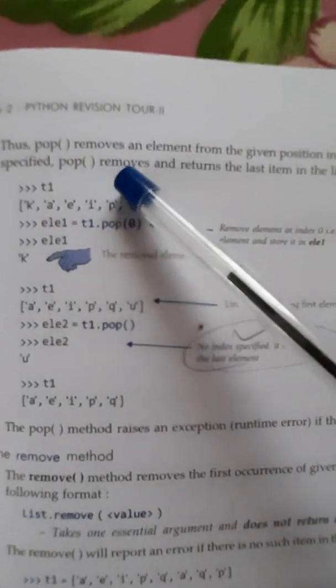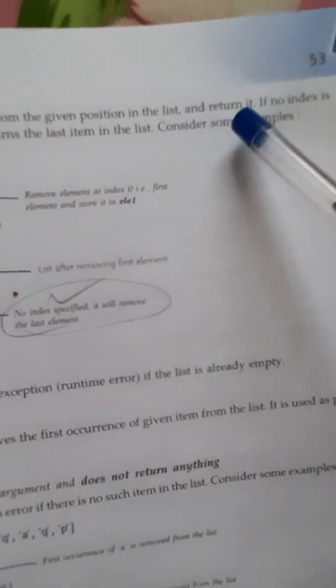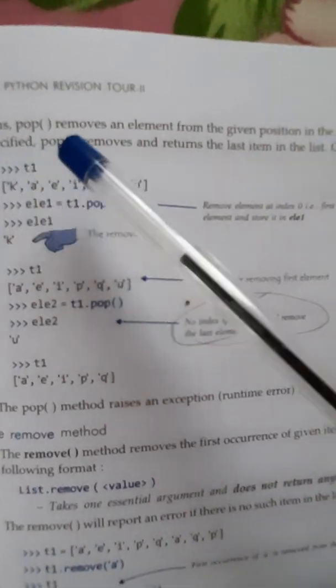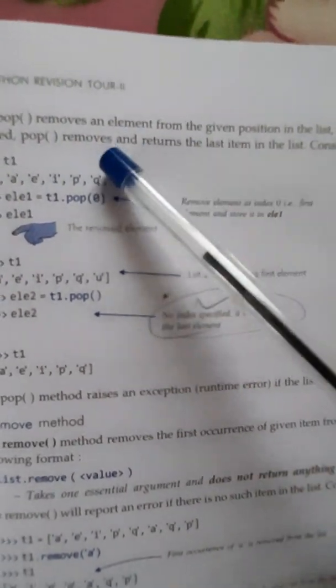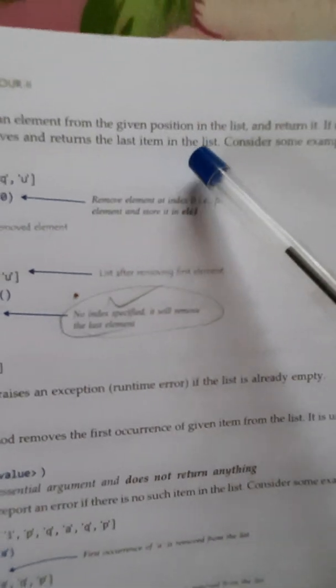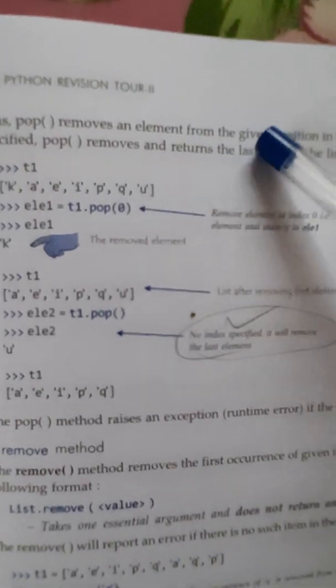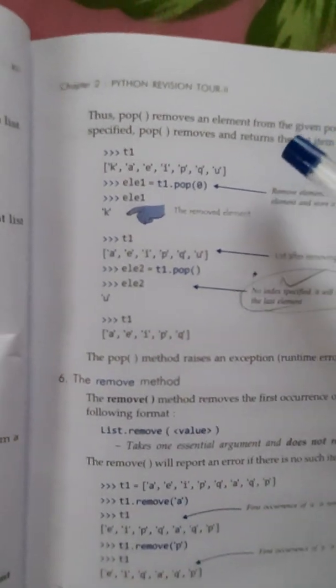The pop removes an element from the given position in the list and returns it. If no index is specified, pop removes and returns the last item in the list. This is very important. We have already used all this, but anyway it's a recall for you.